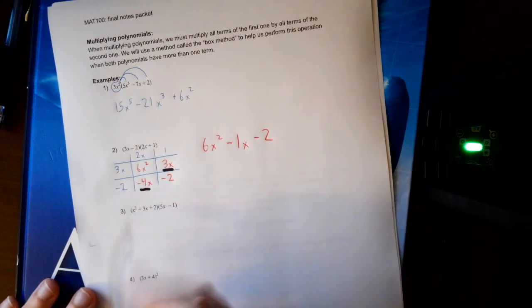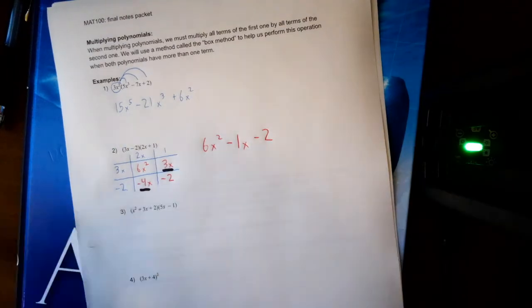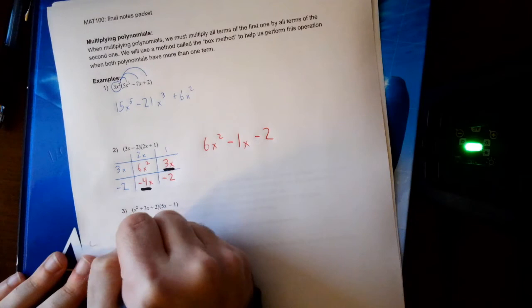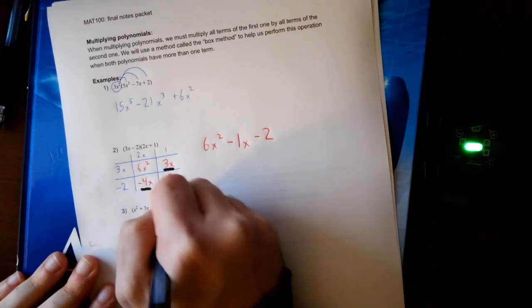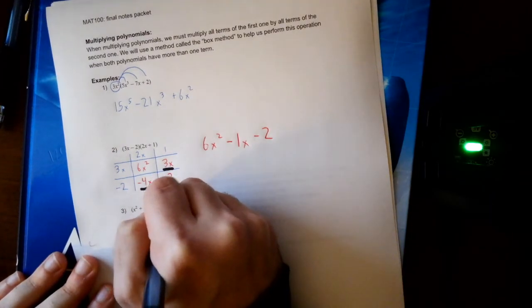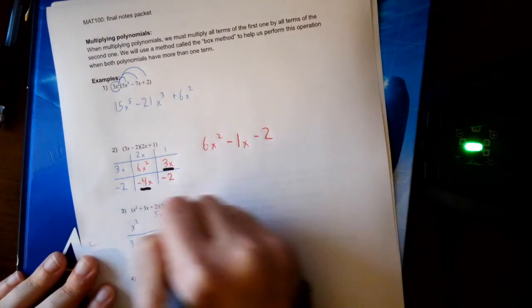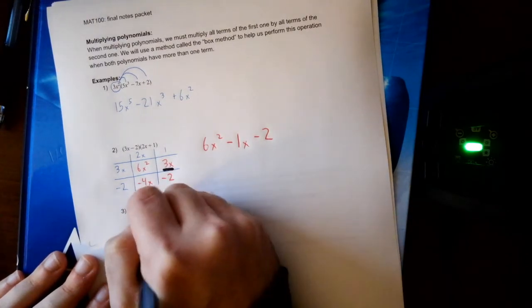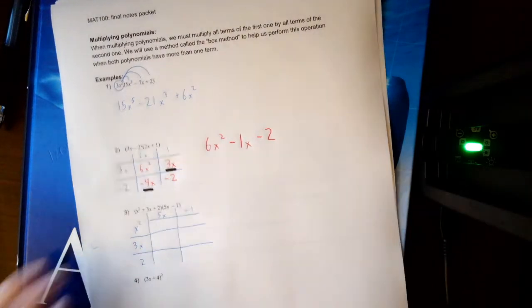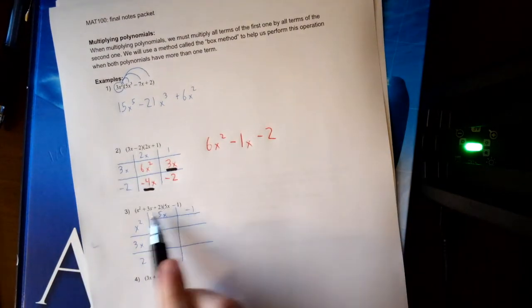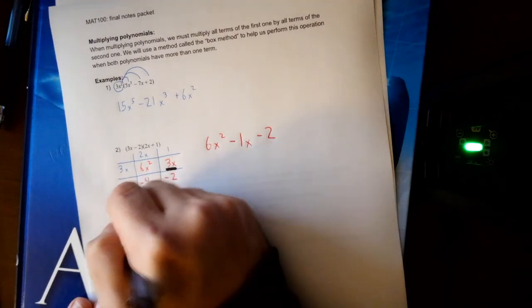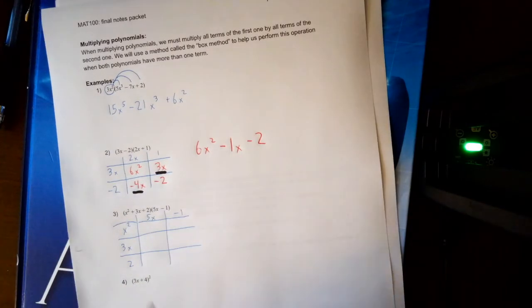Let's look at our next example. We have x squared, 3x, and 2. And then we have 5x and negative 1. We'll make our grid. Right? Notice 3 terms times 2 terms. There's going to be 6 boxes this time, aren't there? So I'm going to fill in my multiplications.